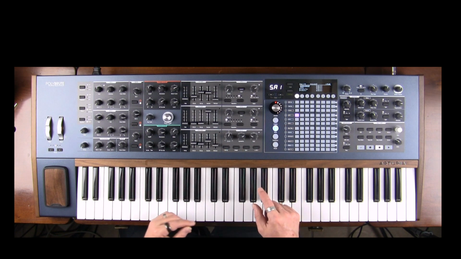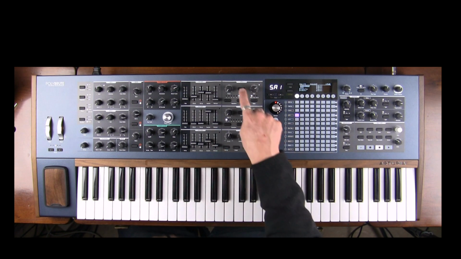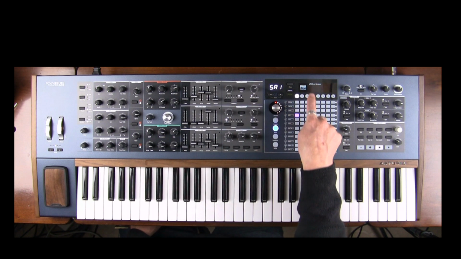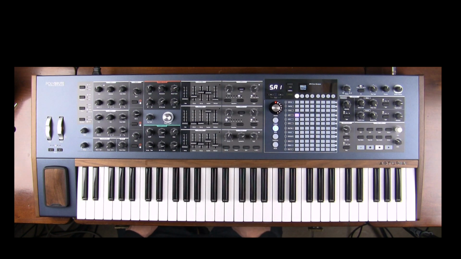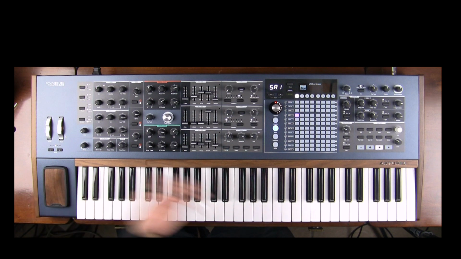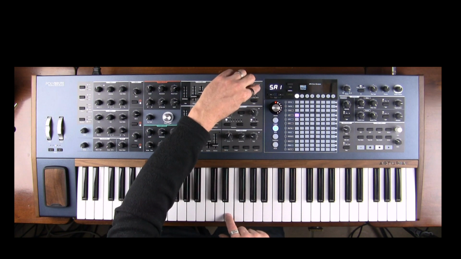But here's the important thing to remember about the sync: if you hold the sync button down, you get binary, triplet, and dotted rhythms. So you get to choose how the LFO syncs with the sequencer. Because that's why you would have LFO sync, is so that it is synced with the arpeggiator or the sequencer. So let's slow this down.